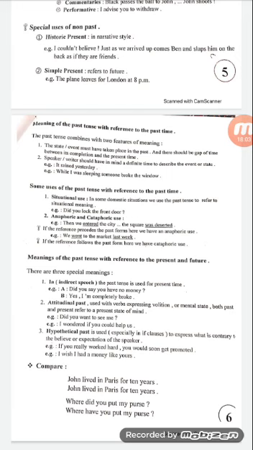Anaphoric and cataphoric use. If the reference to the past tense is mentioned previously, we call it anaphoric. If the reference follows the verb in the past tense, we call it cataphoric use. For example, we went to the market last week. Then we entered the city.